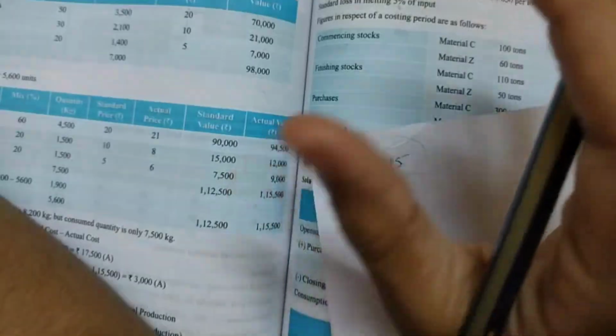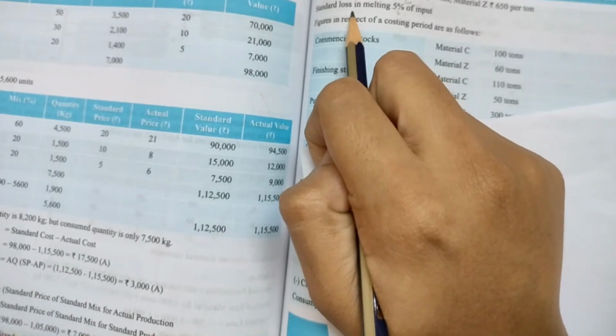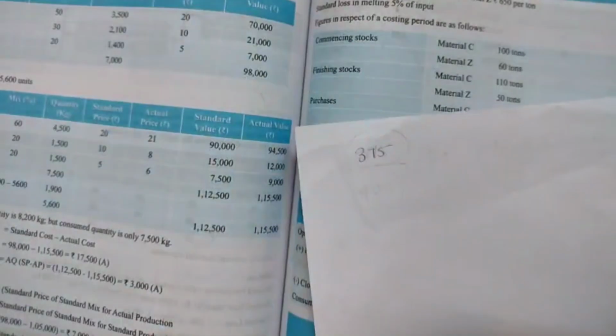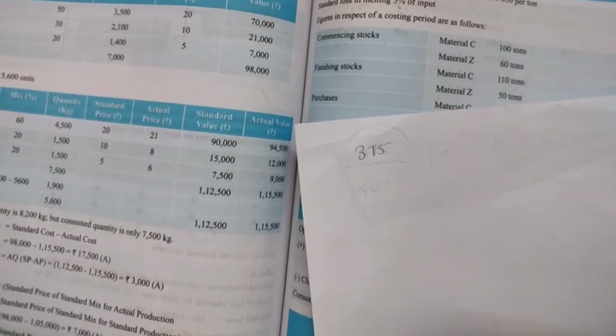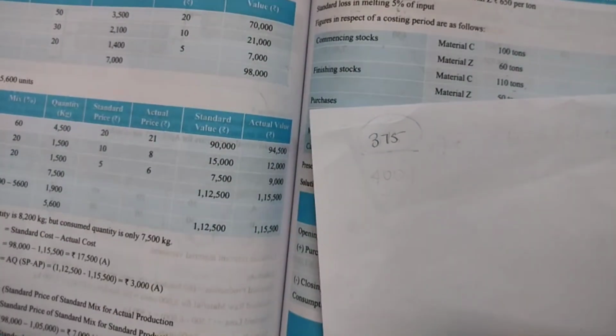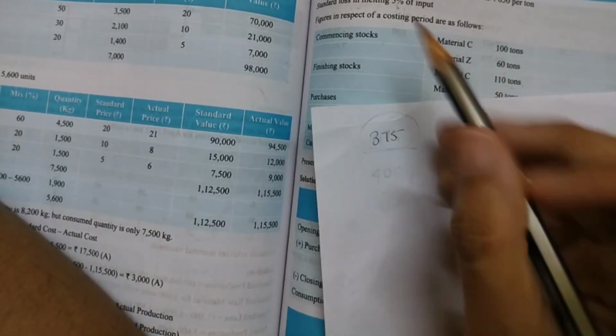I have told you that if there is any information regarding standard loss, it is something we have to grab on, because we have to first find the standard data so that we could start computing. With the help of standard loss information, we can come to the standard quantities, which are actually required for our computation. So we have got that 375 is the actual production.